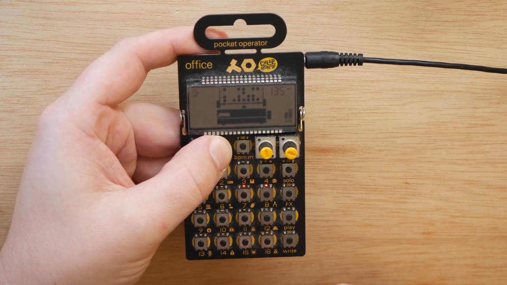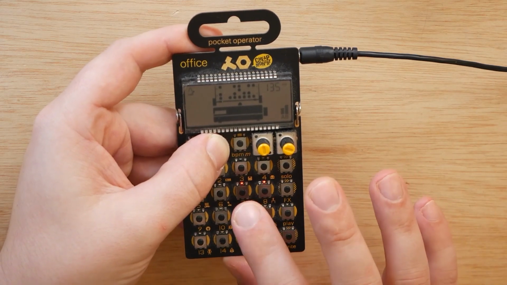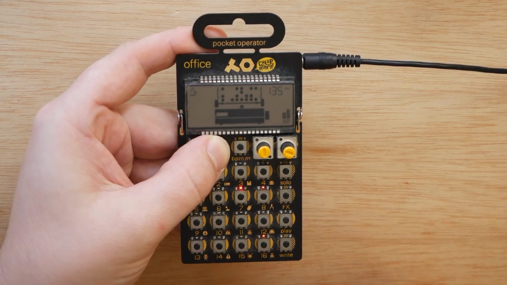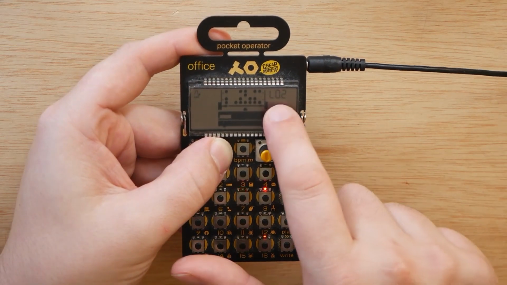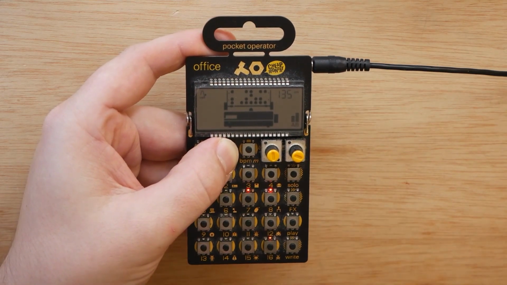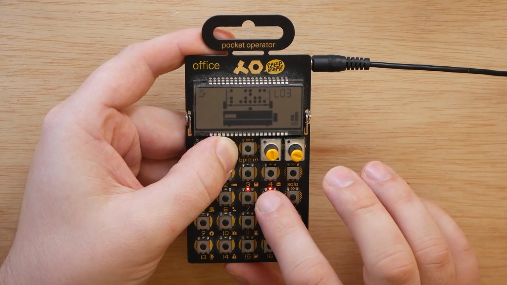Simply hold the pattern button, select the pattern you'd like to start with. Let's say we want to start with pattern 7. We're still holding the pattern button. Let's say we want to go to pattern 8, so we'll click that. The screen now says L is 2, as in we now have a 2 pattern loop. I'm still holding the pattern button. Let's go to 16. Let's go back to 8 again.